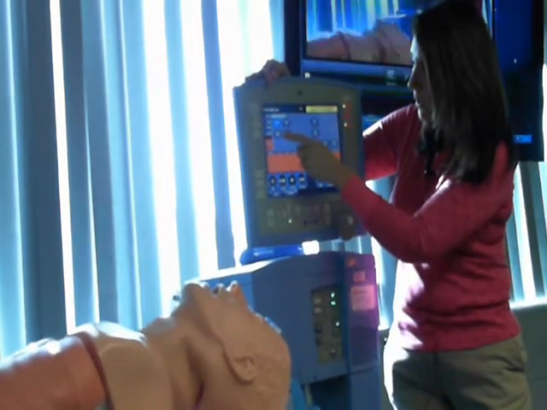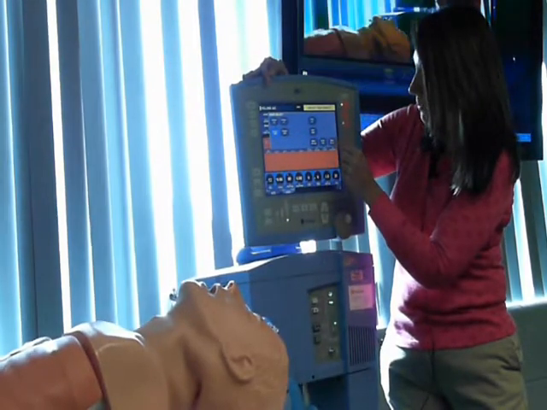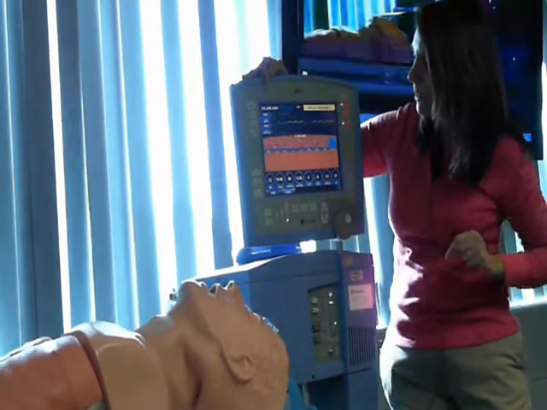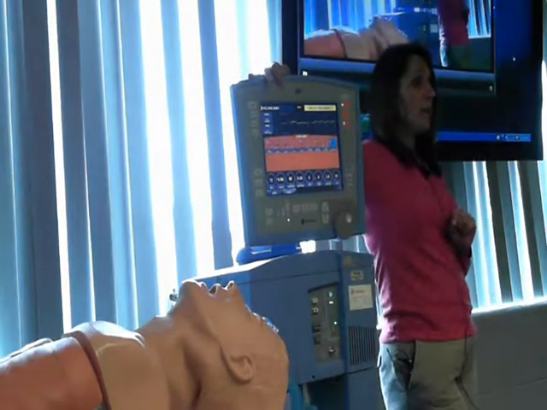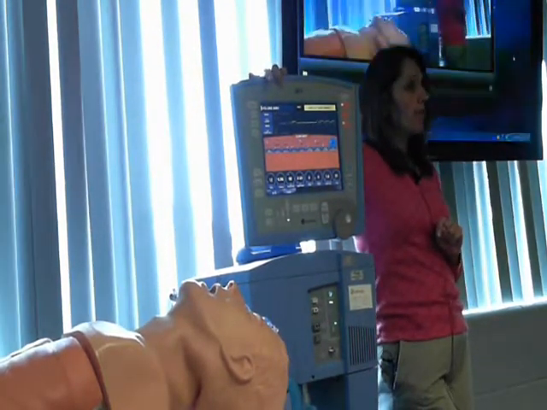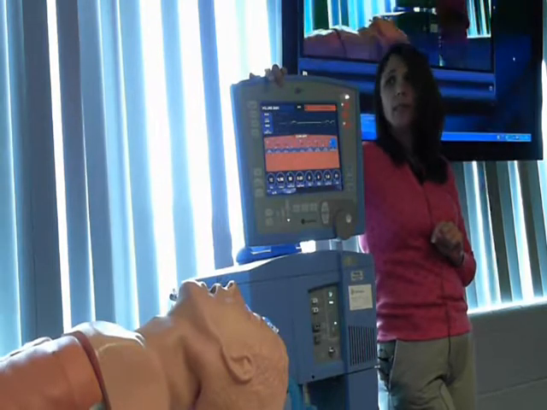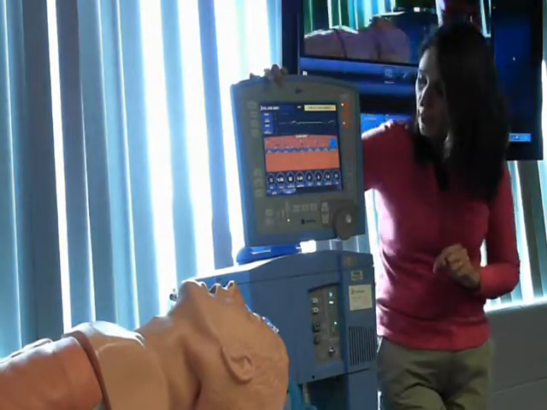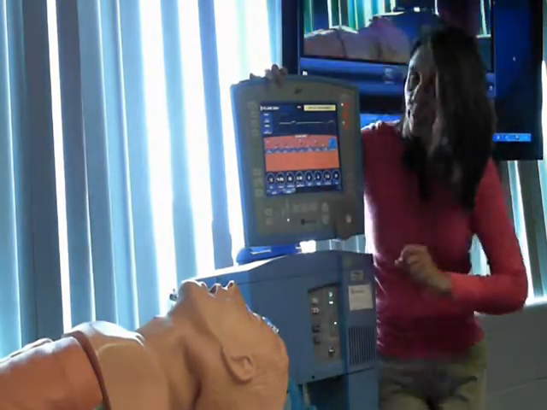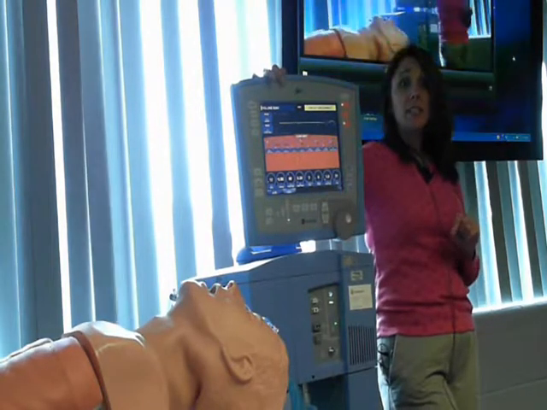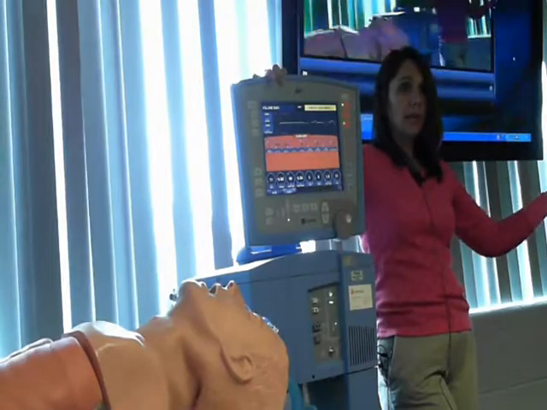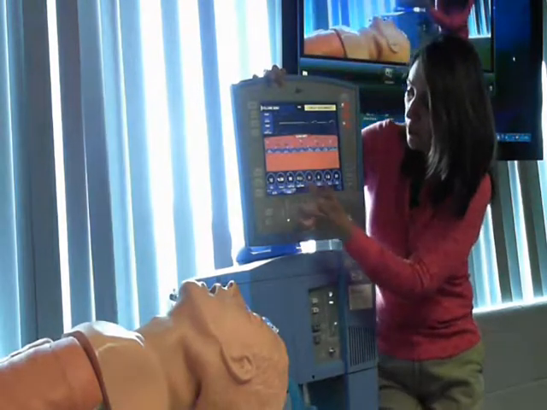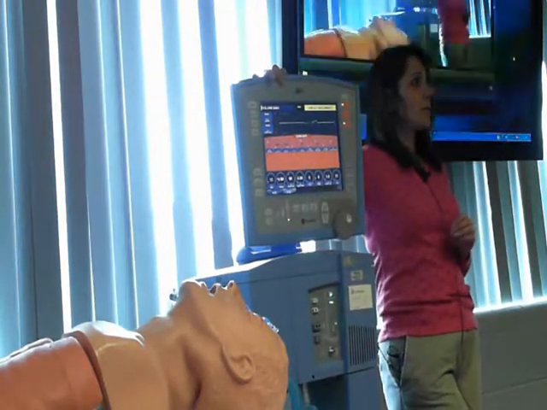Another mode that you are going to see is SIMV. So I'm going to put this person into SIMV. SIMV is synchronous, intermittent, mandatory ventilation. So what does that mean? That means right now I'm set on a respiratory rate of 12. This vent is going to deliver at least 12 breaths per minute at the prescribed tidal volume of 560.